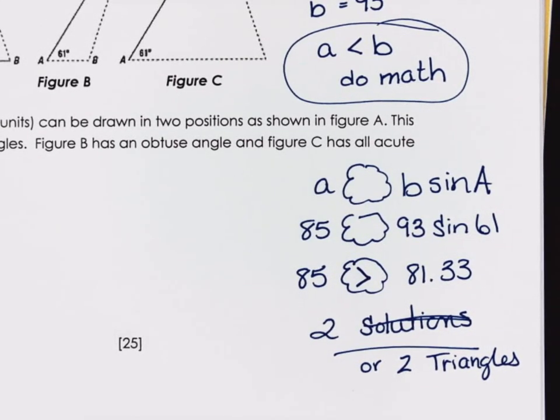When I ask you to solve a triangle, do you guys know what I mean by that? Find the missing side or the missing angle. Find every missing piece. Oh, yeah. So if I say solve a triangle, I want all the pieces.